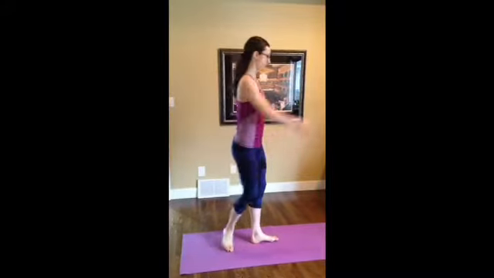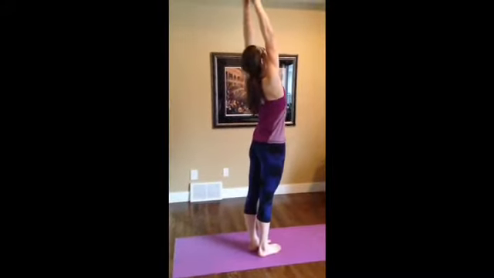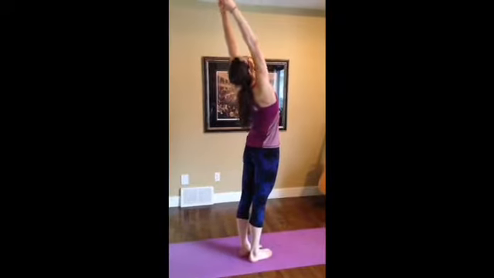Level 1 is a standing back bend pose. And level 2 is a standing ballerina pose.